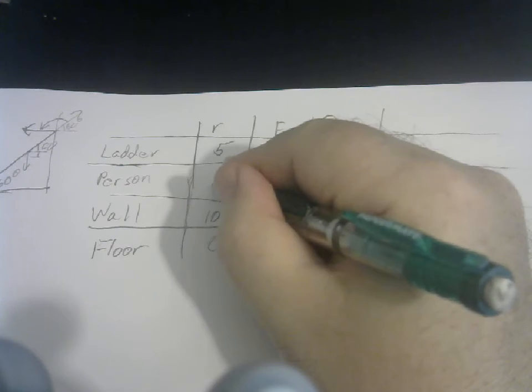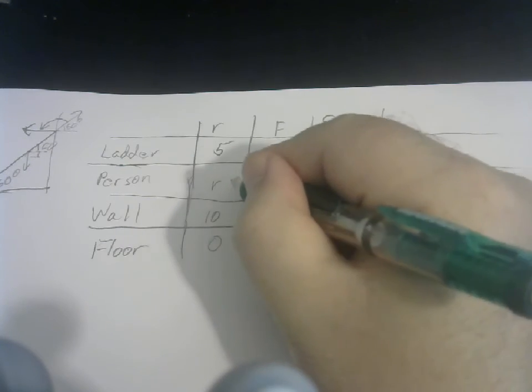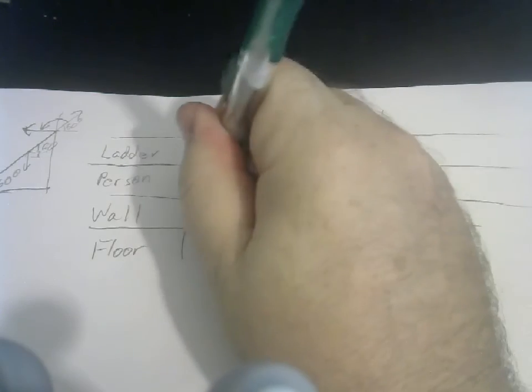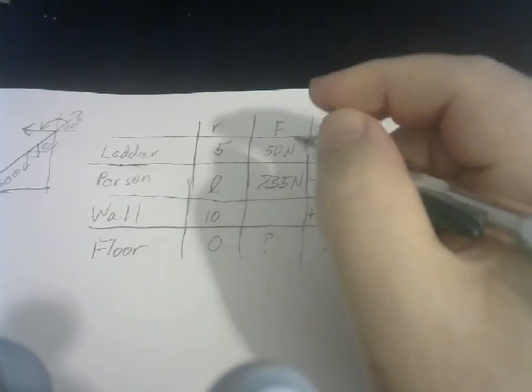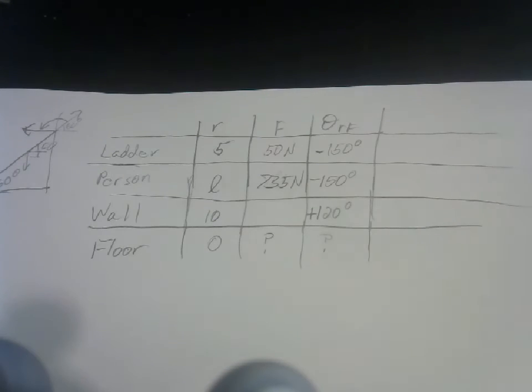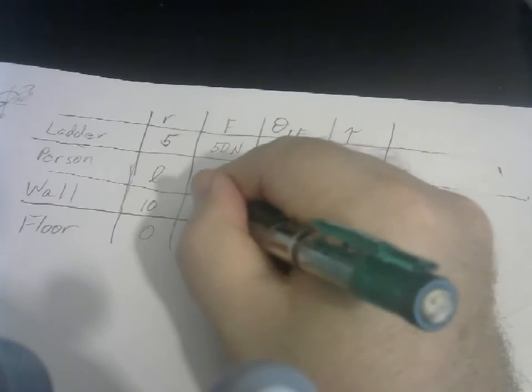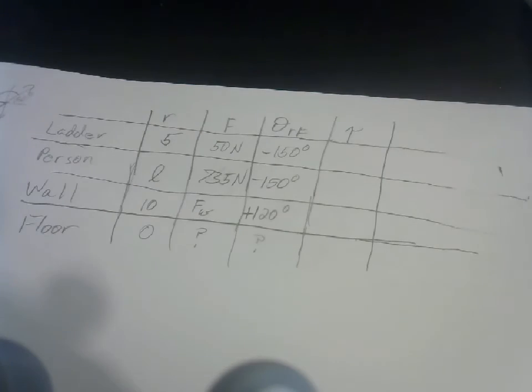We'll call it little l. Yeah, that'll work. And we'll call this F sub W.